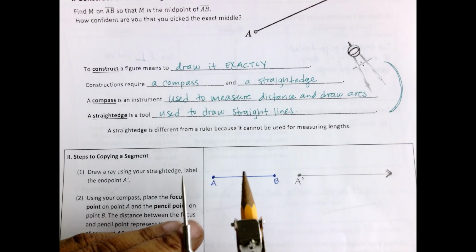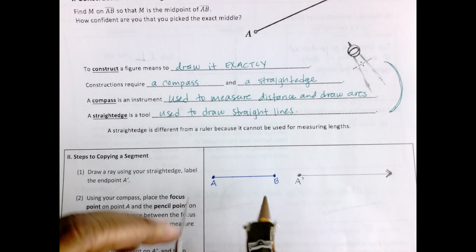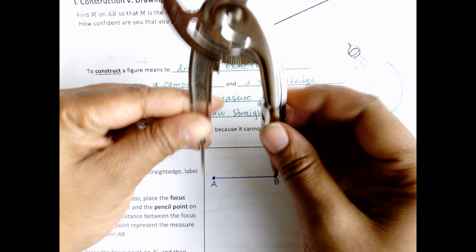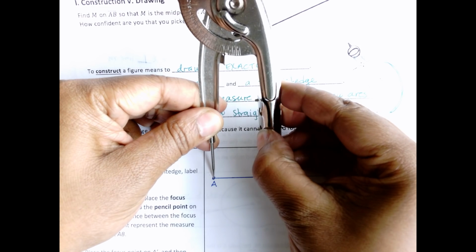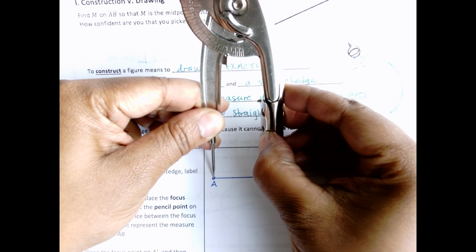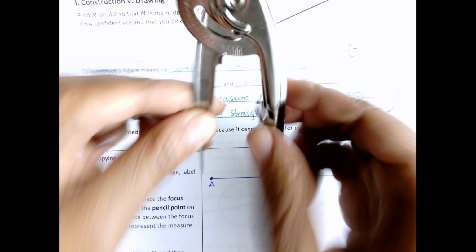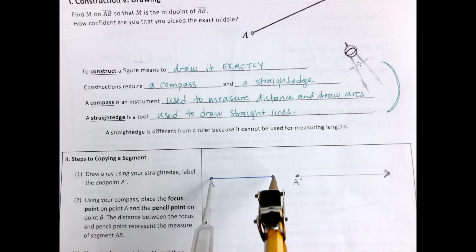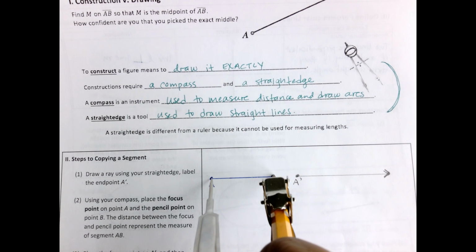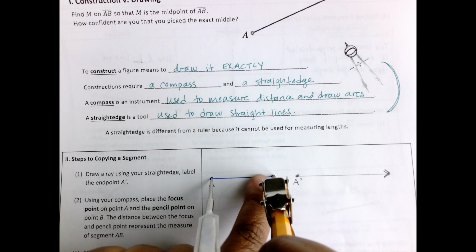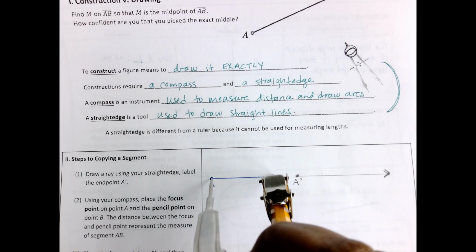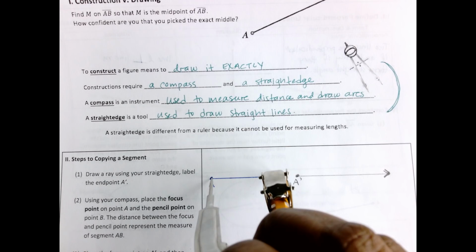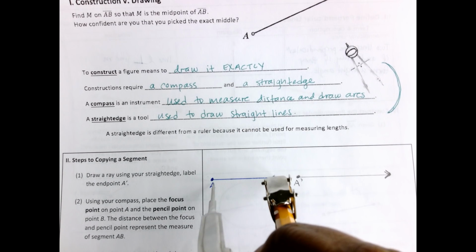So I'm going to have to open up my compass a little bit so that it lays exactly over, right? So here's my focus point on A, pencil point on B. All right, I think I got it. So I'm just going to put it just like this. Focus point A, pencil point B. And so this space in between represents the distance between the focus point and, of course, the pencil point. That is the measure of segment AB.